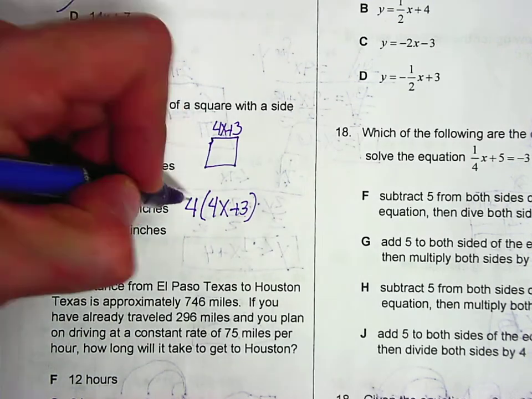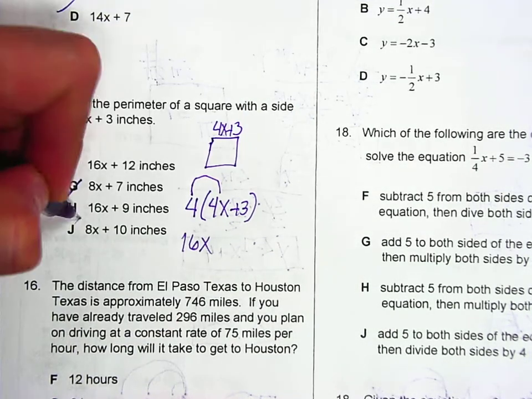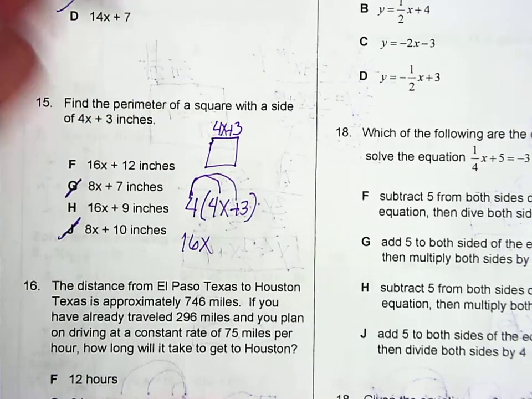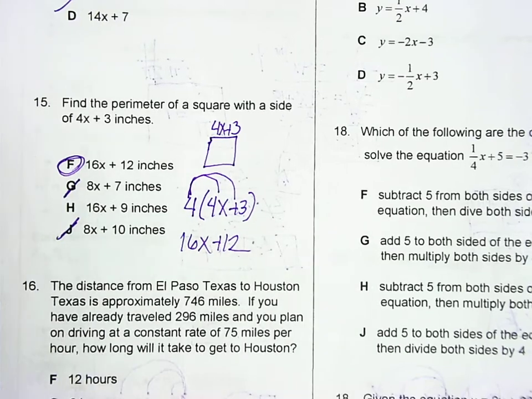Distributive property. So 4 times 4x is 16x, and that already takes away choices G and J. 4 times positive 3 is positive 12, and that leaves me with F right there.